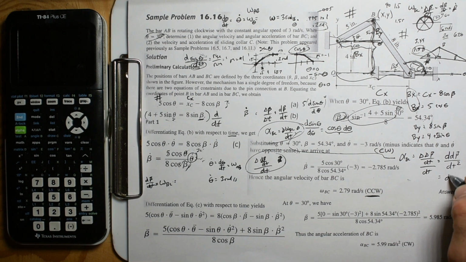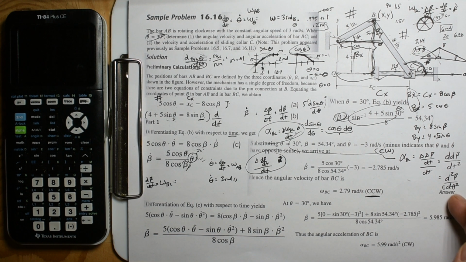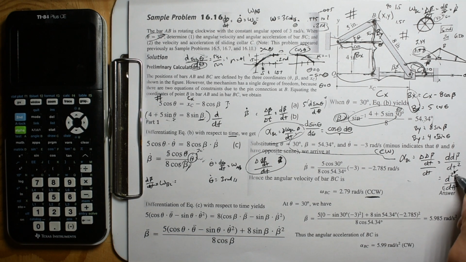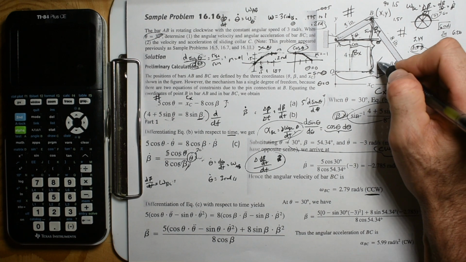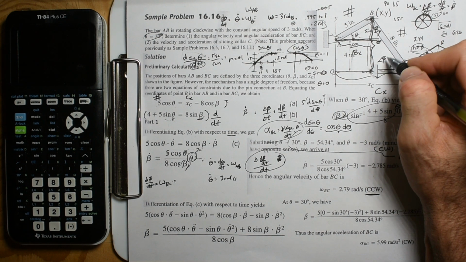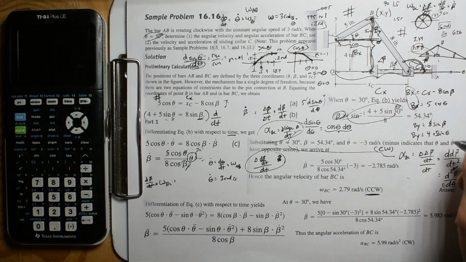So this is where you get d squared beta dt squared. Now this dt for sure is squared, but this indicates the second derivative of the position equation of just the angle beta as a function of time. We're taking the second derivative of that. Hell yeah.